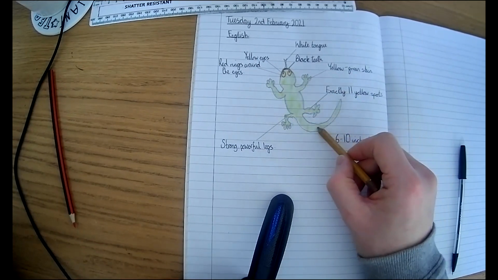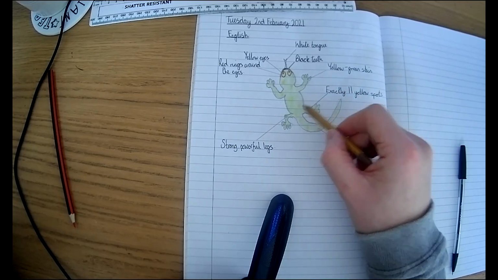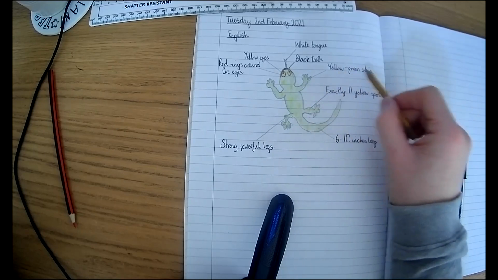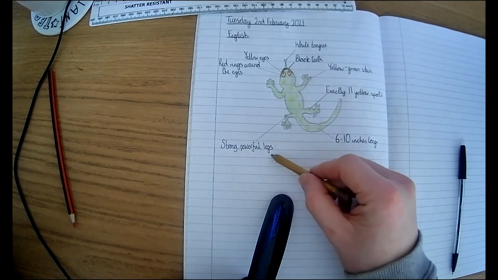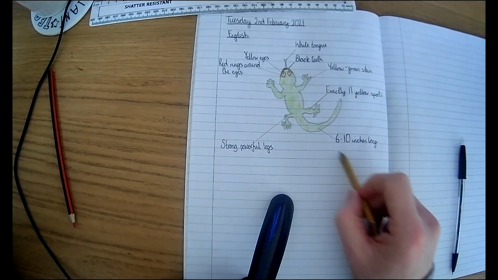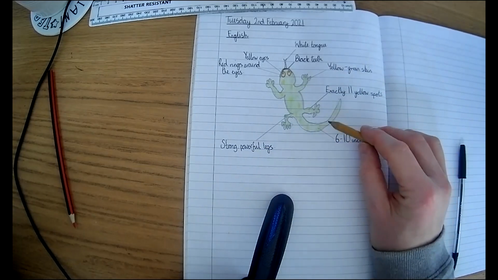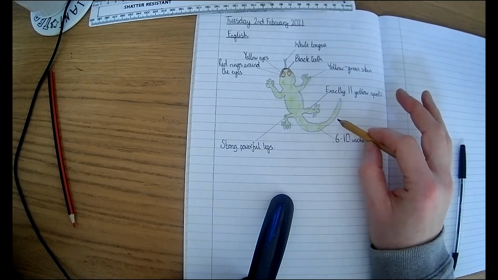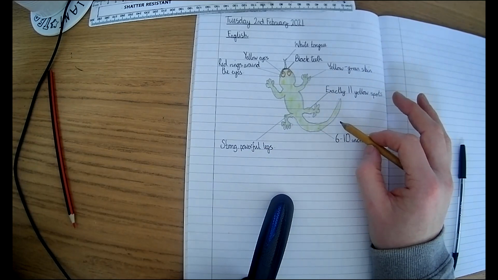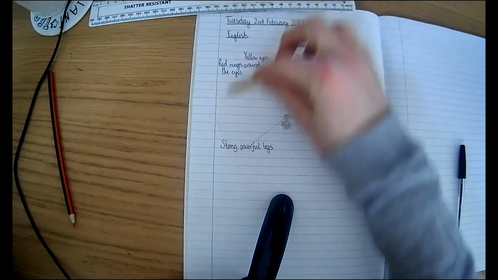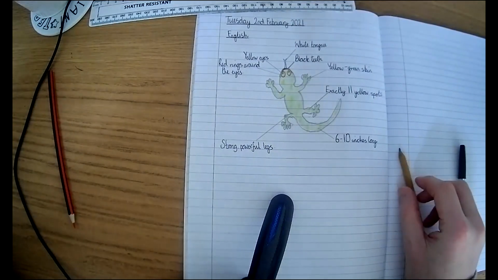But like it said, I've tried to make them quite hard to see because it said they blend in quite well with its yellow-green skin. It's got strong, powerful legs, and it's around 6 to 10 inches long as well. You might even have put on there about them living in groups of 20, or that they even like to live in holes from the shade as well. That was something that we've been told. So you should have something that looks something like that inside your book.